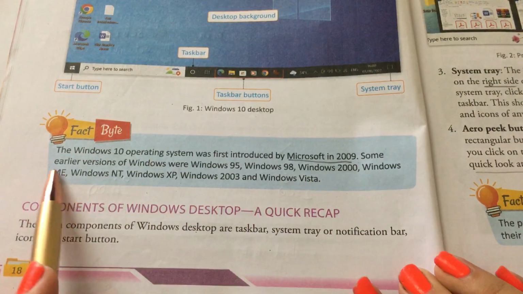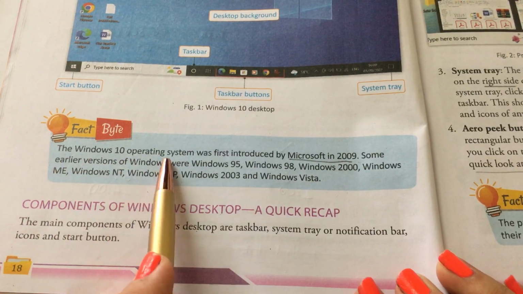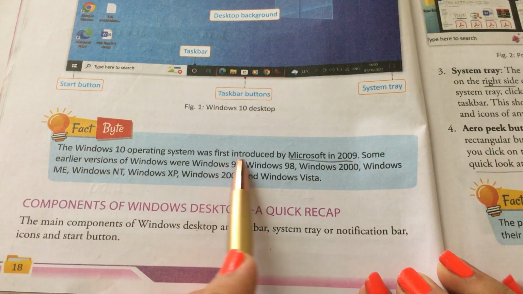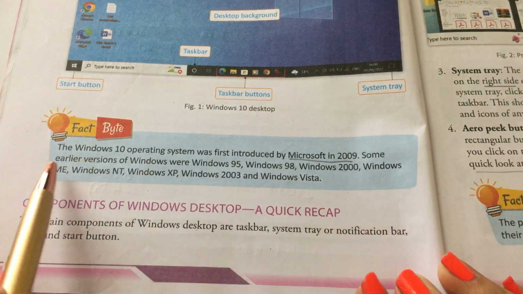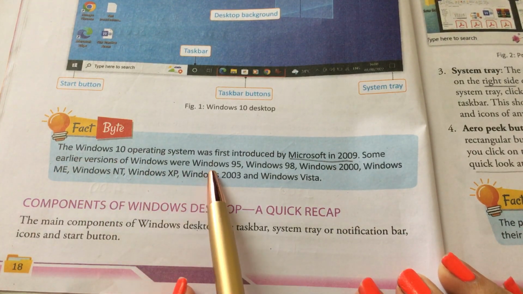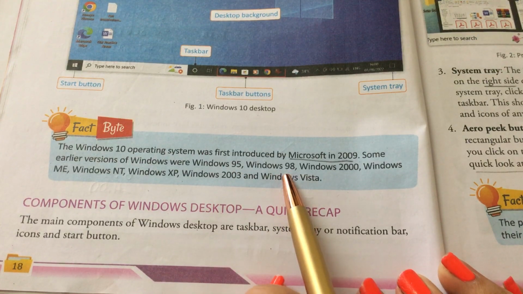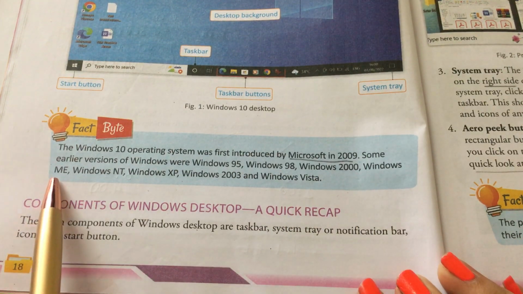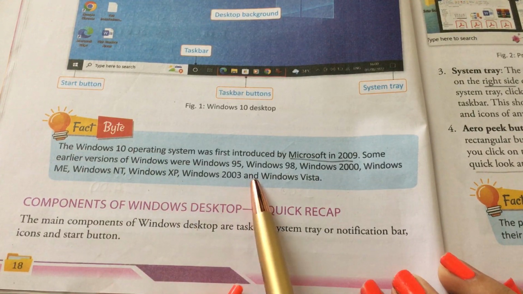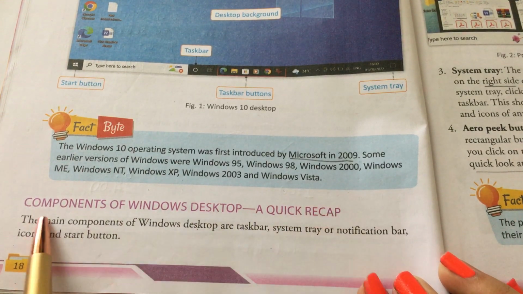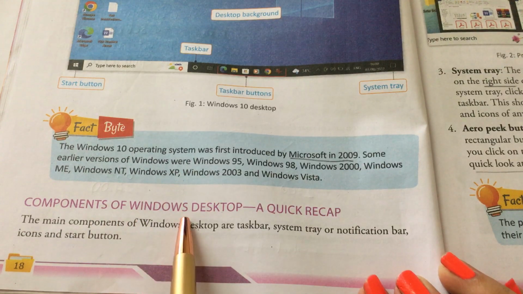Now the fact bite. Windows 10 operating system was first introduced by Microsoft in 2009. Some earlier versions of Windows were Windows 95, Windows 98, 2000, Windows Me, Windows NT, Windows XP, Windows 2003, and Windows Vista.